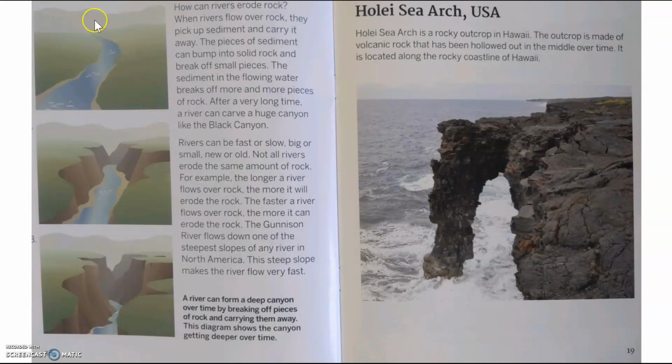Now, just as we suspected, rivers are one major cause of canyons. So over thousands and millions of years, these rivers are picking up sediment and rocks from the bottom of the riverbed, and they're moving them further downstream. So over time, it gets deeper and deeper and deeper.